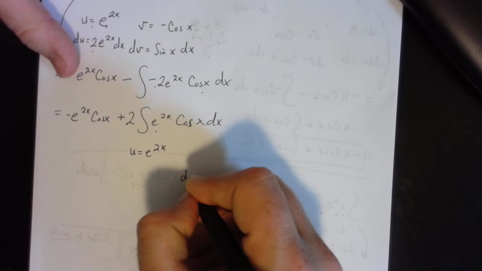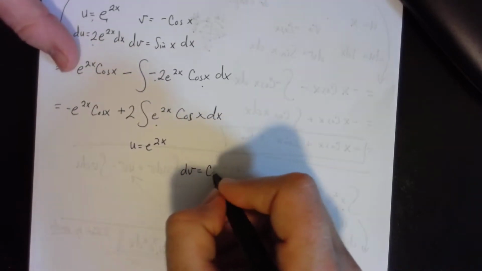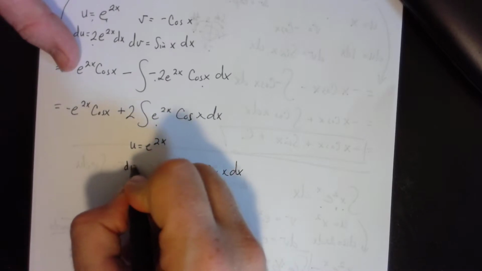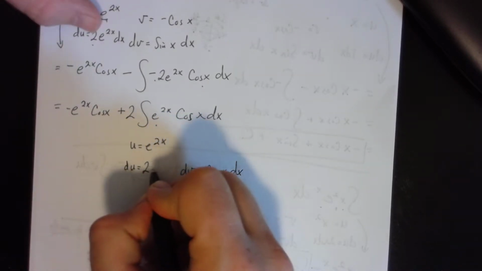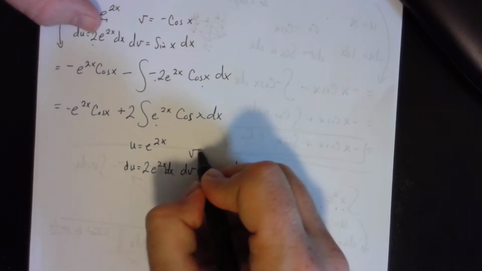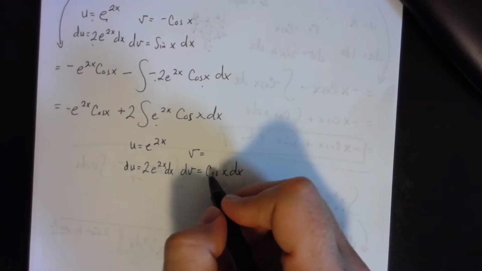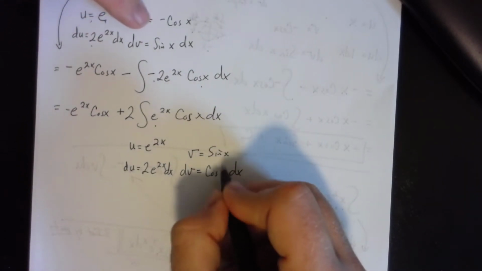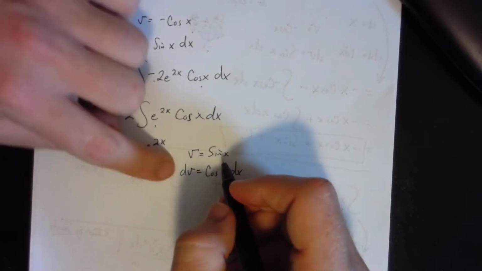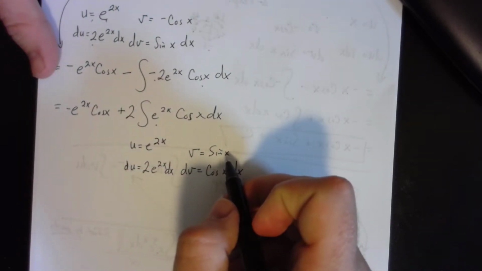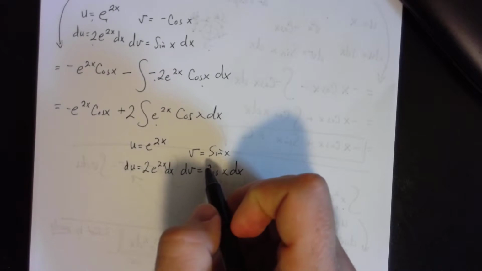Now, I'm going to pick my dv as being the other piece, that cosine of x dx. Therefore, I'm going to have my du be the same exact du as before, 2e to the 2x dx. And my dv transitions to v as, again, the integral of cosine, which is sine of x. So it's not the exact same transition here as it is here, but hopefully this will still work out for us. And again, keep in mind, I'm not going to give you a problem you can't do.